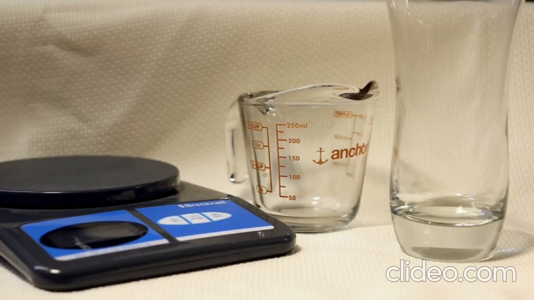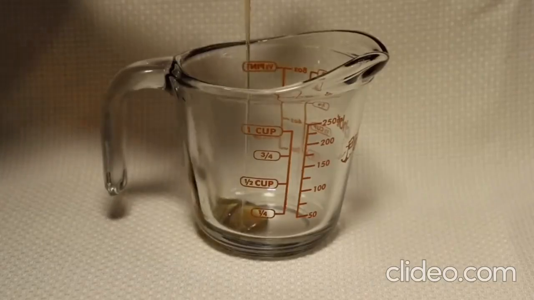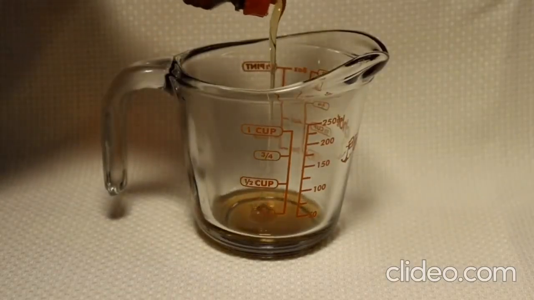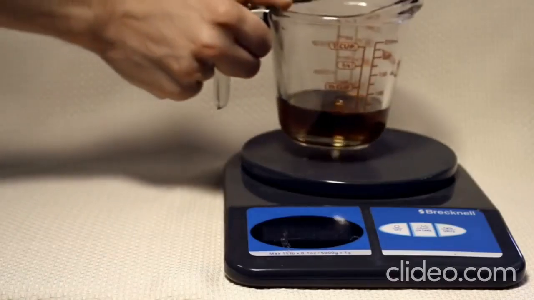Now let's see how this actually works. Let's calculate the density of some pancake syrup. First, we will measure the mass of our container. Then measure out 50 milliliters. Next, we will use a scale to find the mass of the syrup.